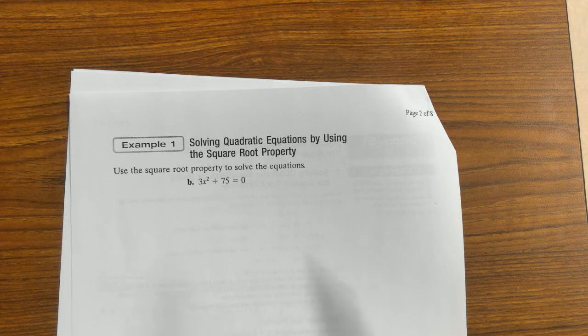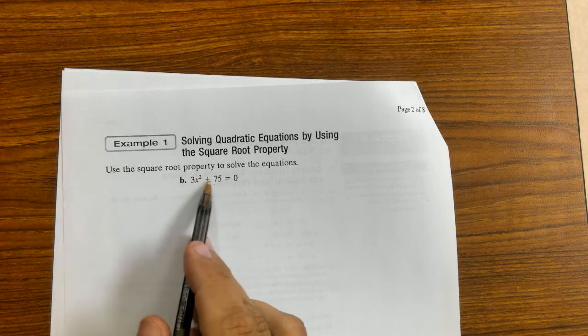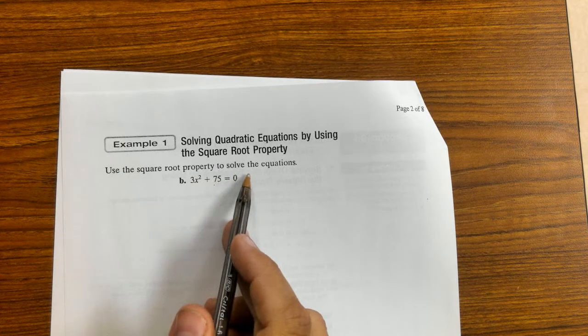Greetings, mathematicians. Today we're looking at example 1b, 3x squared plus 75 equals 0, using the square root property.